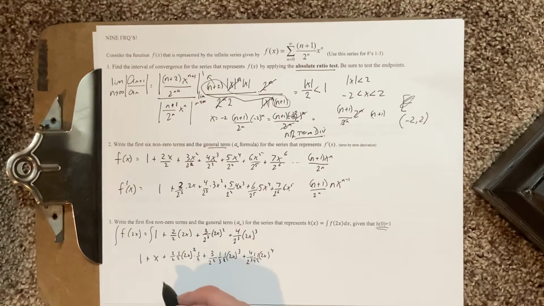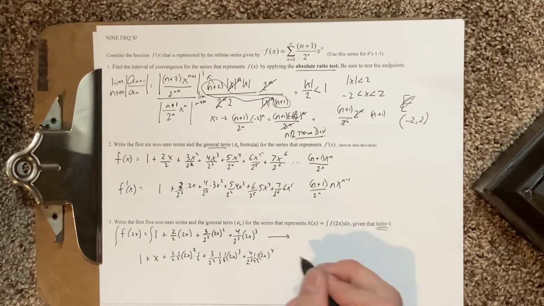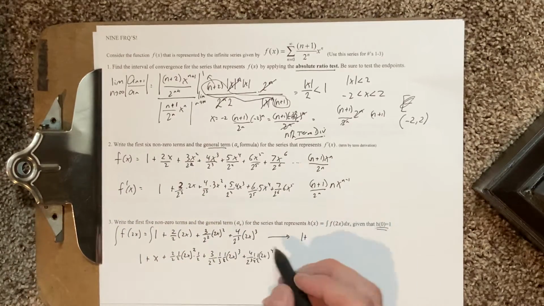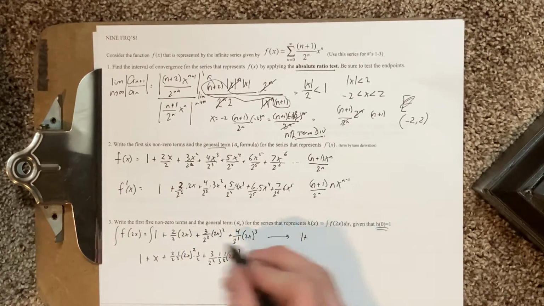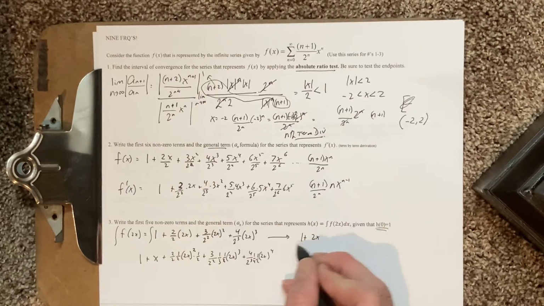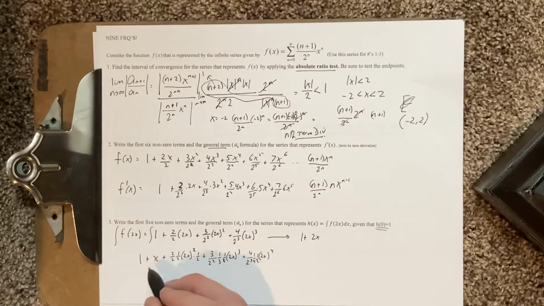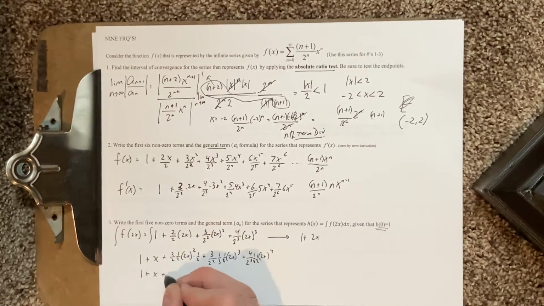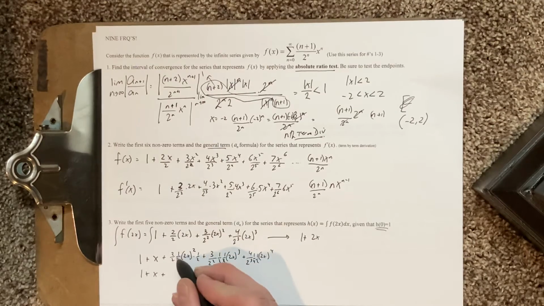Now, if I want to clean this up a little bit, and by the way, if you want to check this, this is 1 plus, now this is just 2x. And what's the integral of 2x? X squared, which I'm hoping this is. So you go to 1 plus x plus, I guess I will clean it up just a little bit.